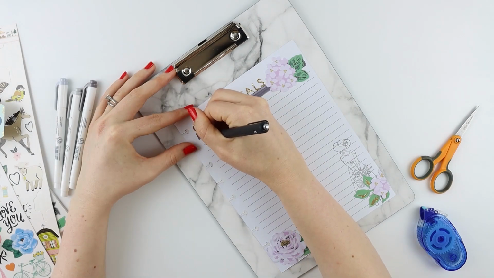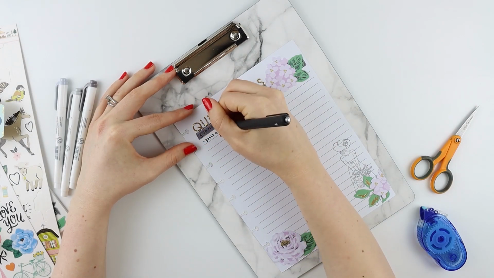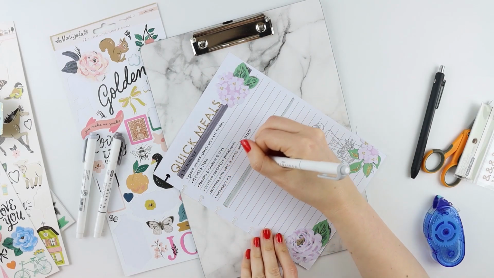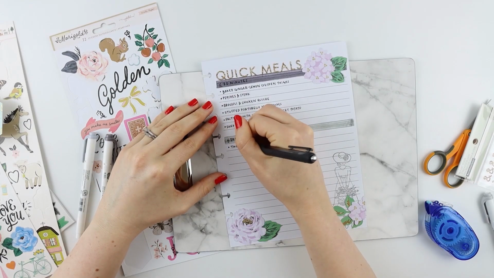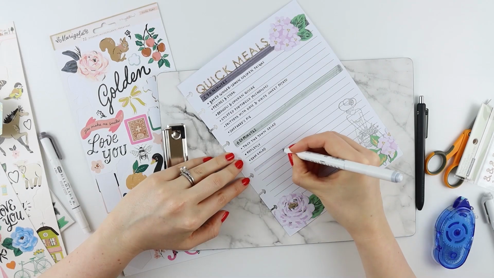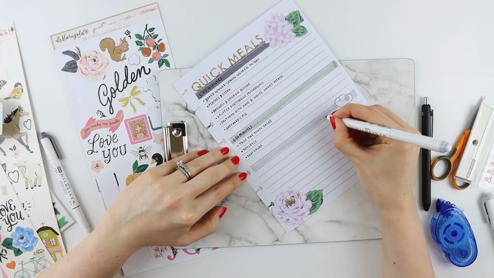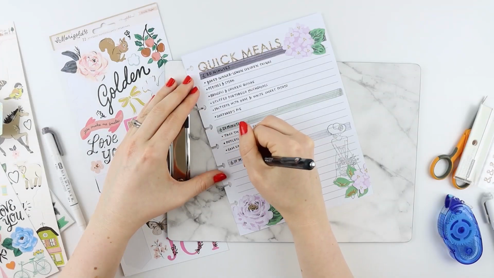Also, depending on where you keep your recipes, you may want to write down the location of that recipe on this sheet. So for example, I could have labeled each recipe with which cookbook it is from and a page number, or maybe you found it online. You can put that information down on this sheet.